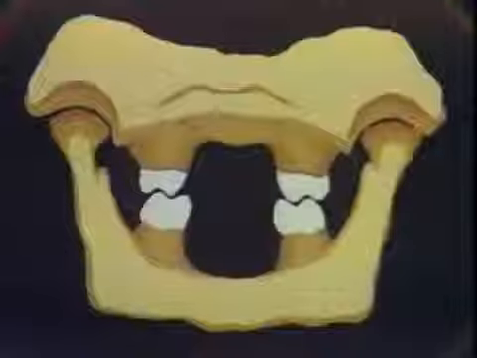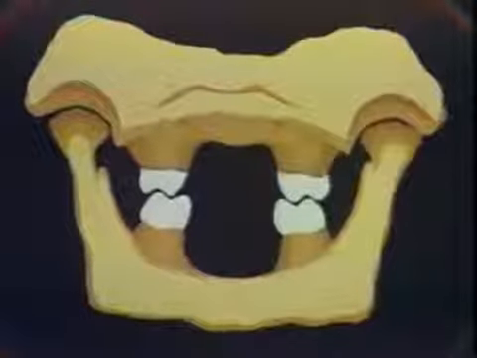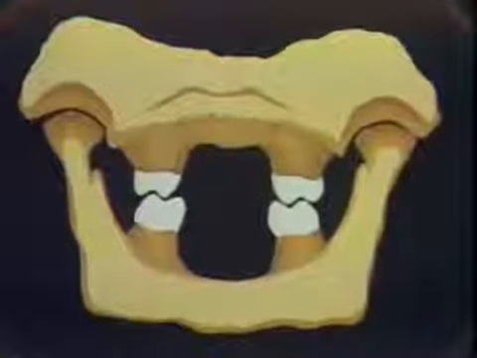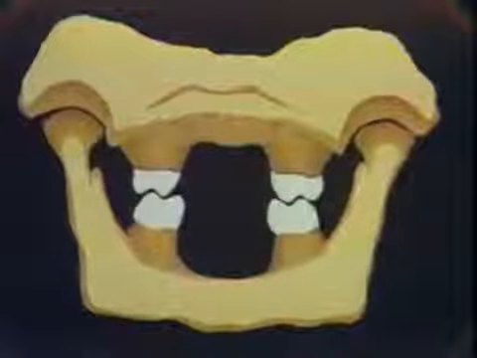It's easy to talk about function, but it's important to understand exactly what we mean. So the first goal of a healthy, functionally correct occlusion is to have the condyles seated in the glenoid fossae when the teeth are in maximum interdigitation. The condyle should be seated properly, laterally, anteroposteriorly, and superior inferiorly.